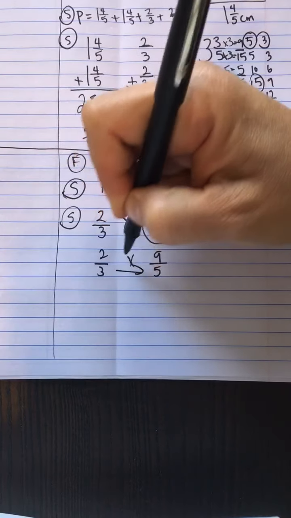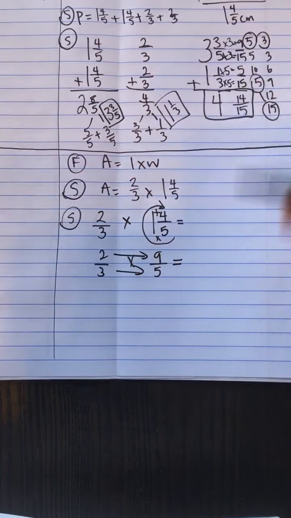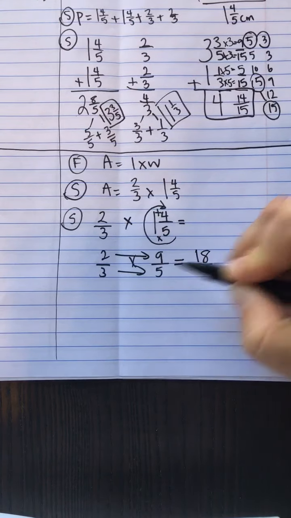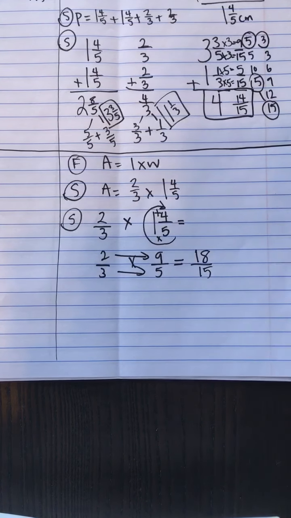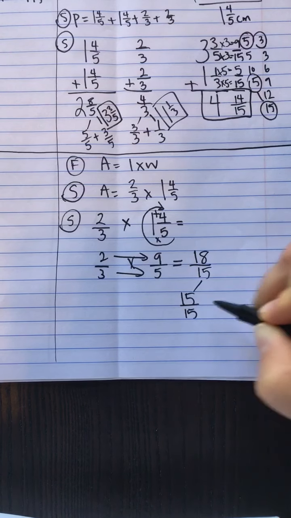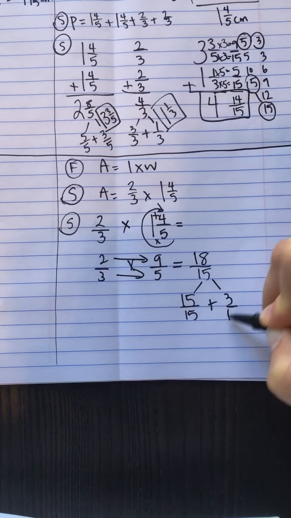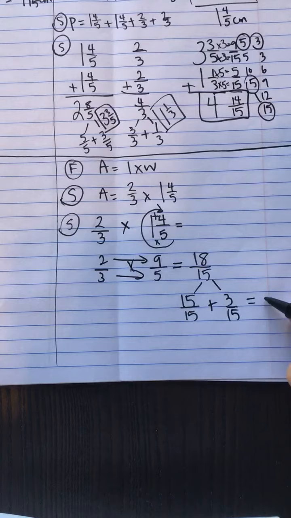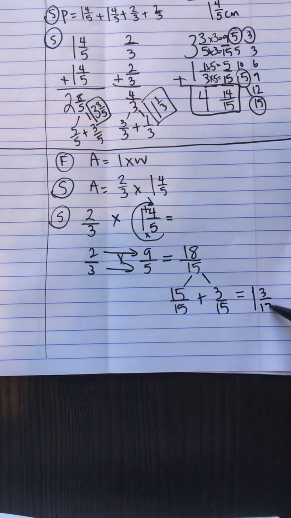Then I just multiply across. 2 times 9 equals 18. 3 times 5 equals 15. This is an improper fraction, so I'll take out wholes. 15/15 plus 3/15. That is equal to 1 3/15.